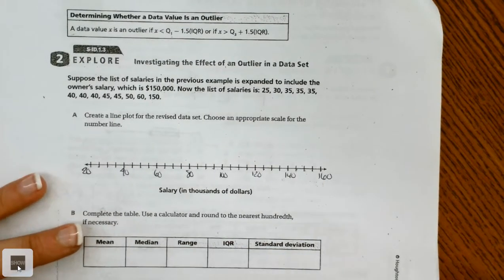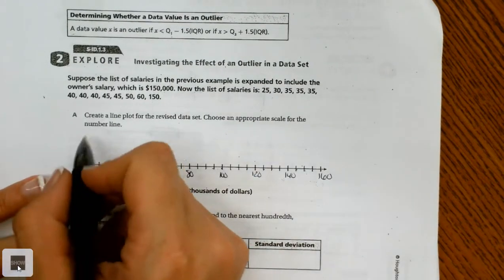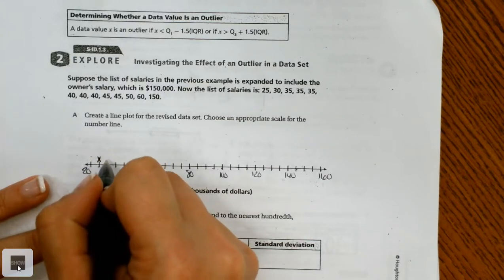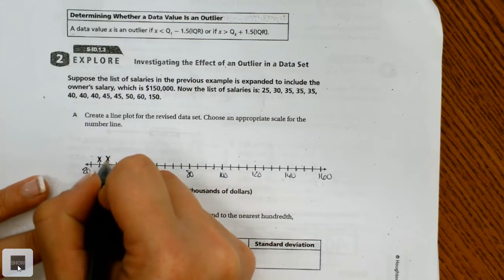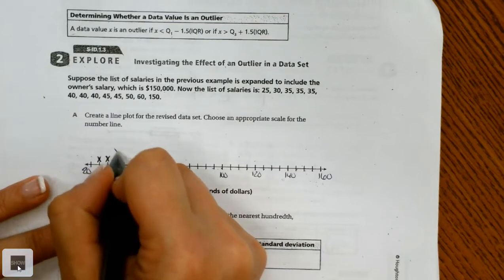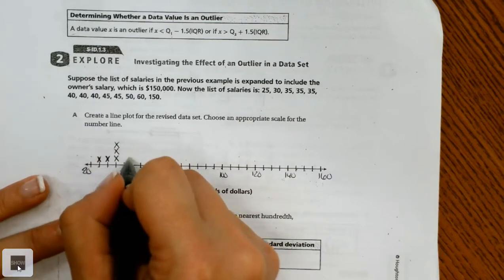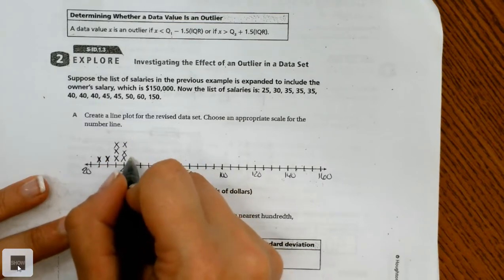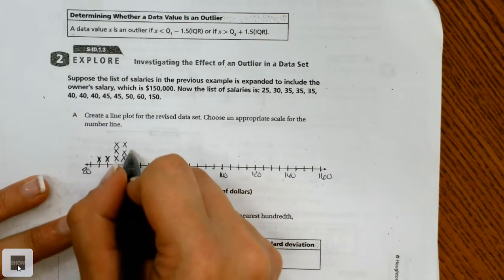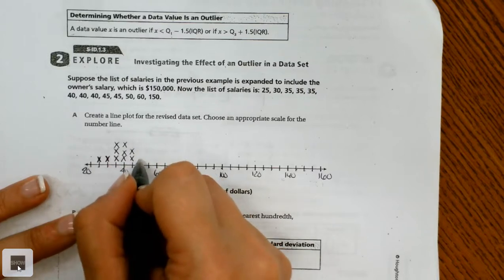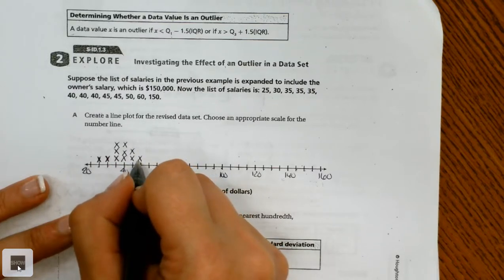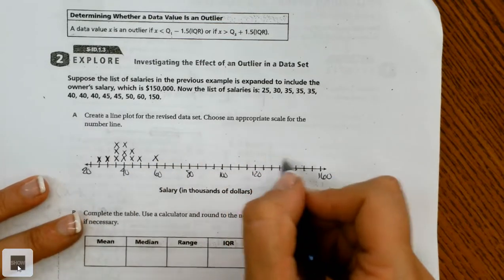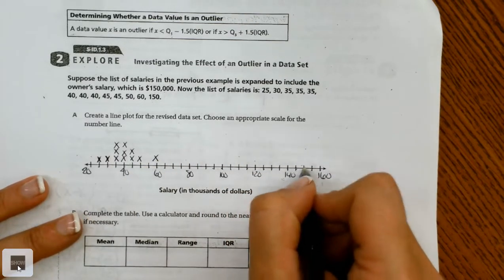So, let's see. We've got 25, 30, 35, 35, 35, 40, 40, 40, 45, 45, 50, 60, 150.